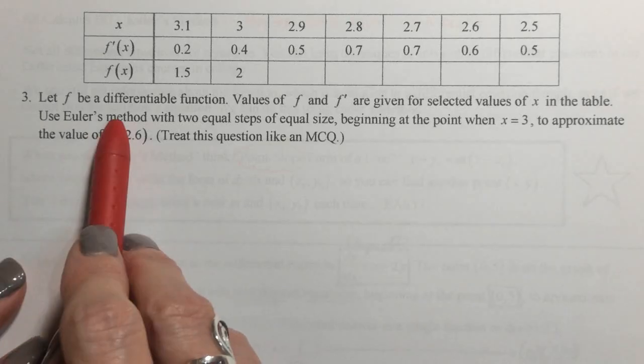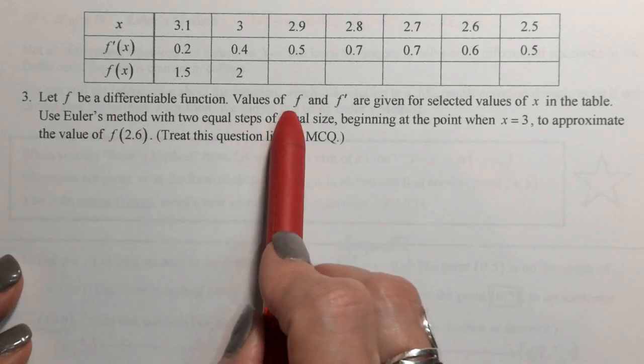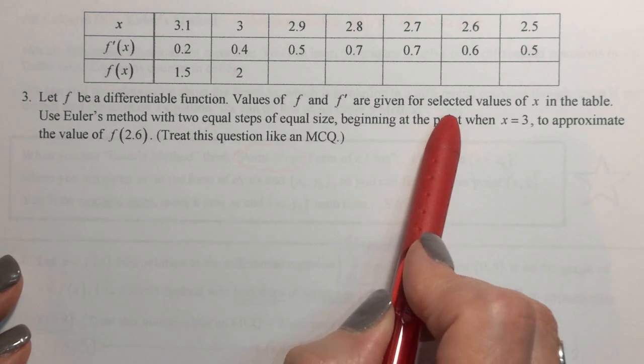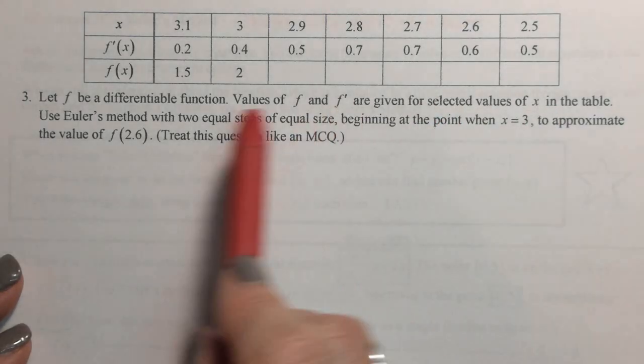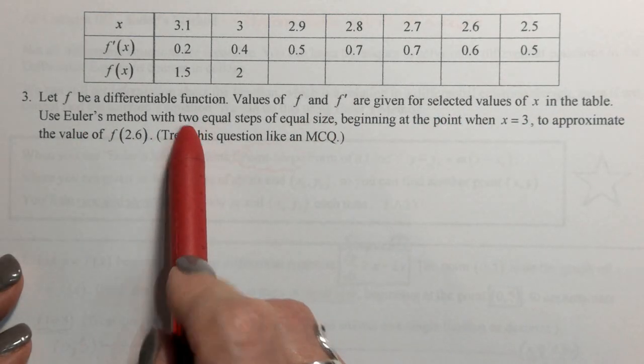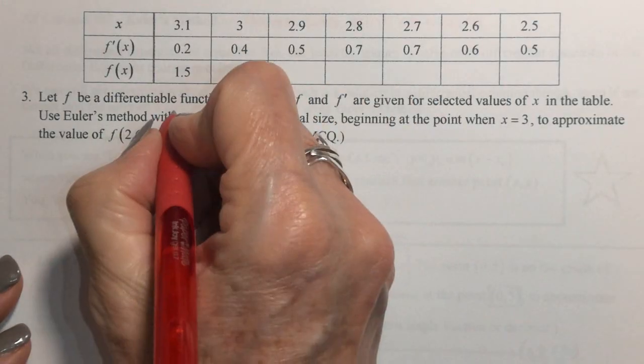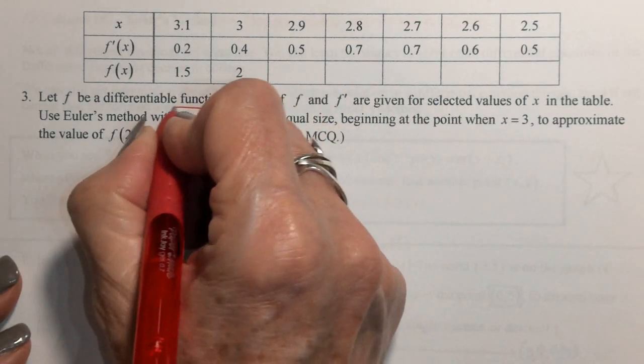Let f be a differentiable function. Values of f and f prime are given for selected values of x in the table. Use Euler's method with two steps of equal size.